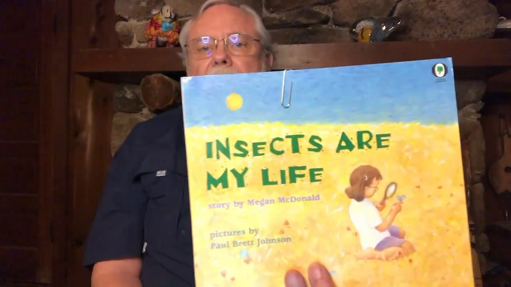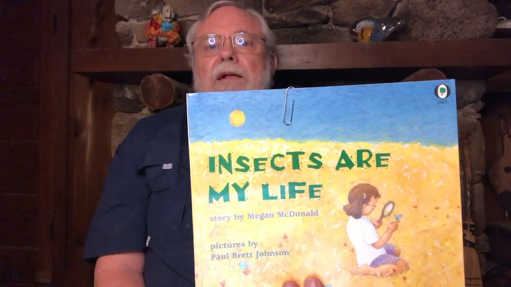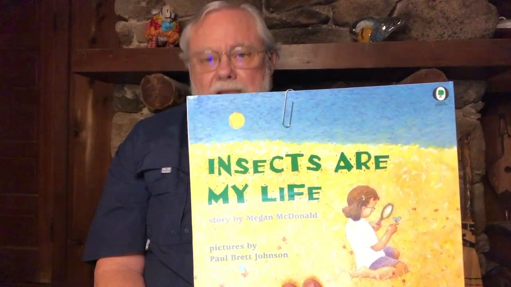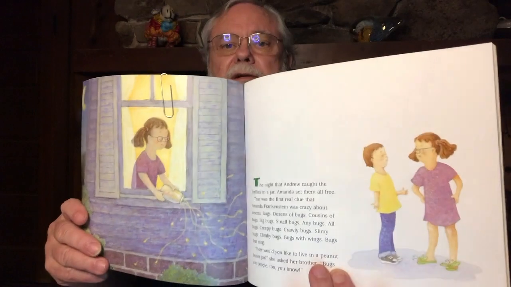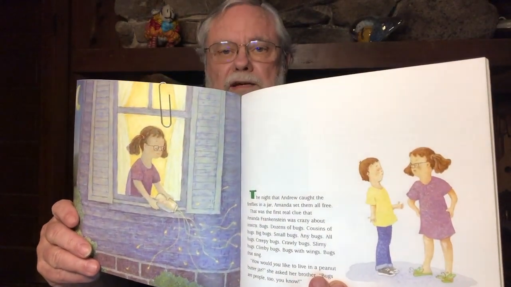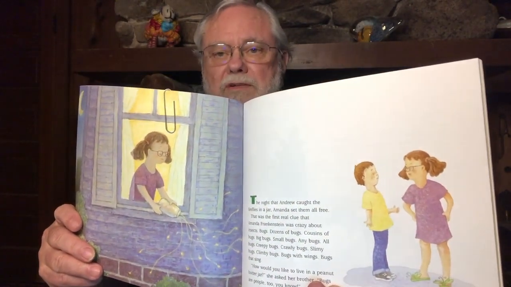So I'm interested to look at your pages and see what you were doing. Well, one of the pictures that we didn't have time to draw was an insect. And here's a fun book about insects. This is called Insects Are My Life, because this little girl loves insects. In fact, on the first page, her little brother goes out and collects a bunch of fireflies and puts them in a jar, and she goes and lets all the fireflies go, which doesn't make her little brother very happy, but she's very protective of those insects.